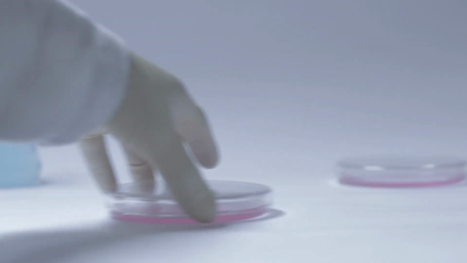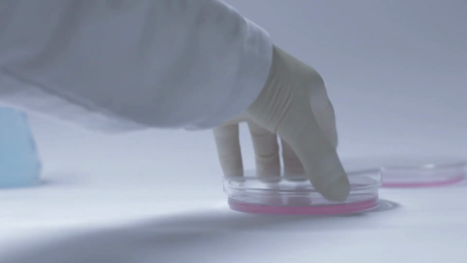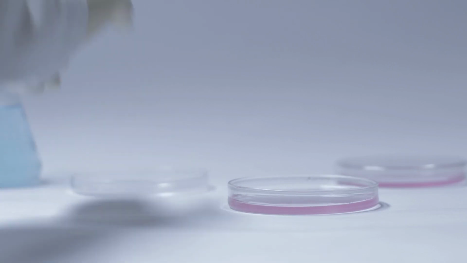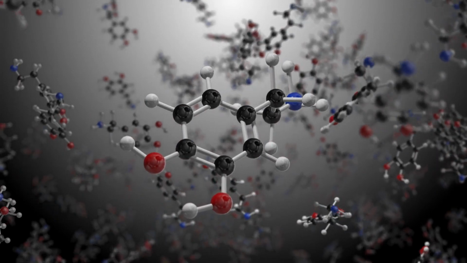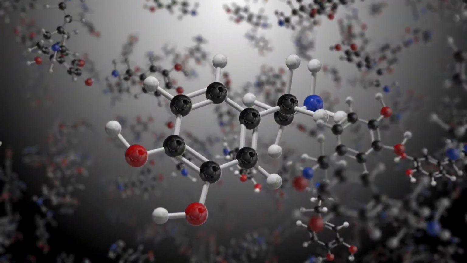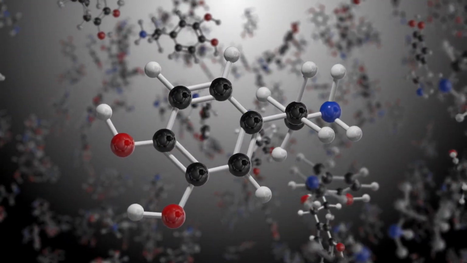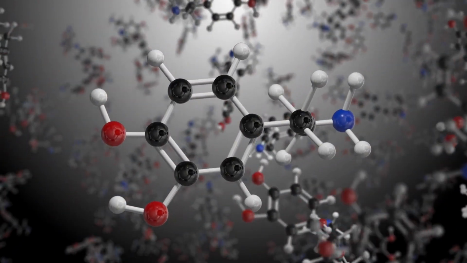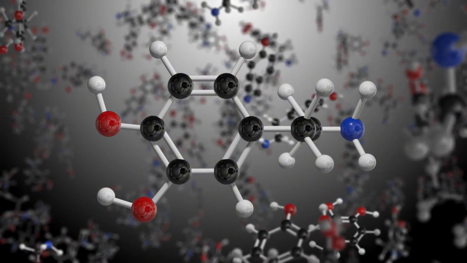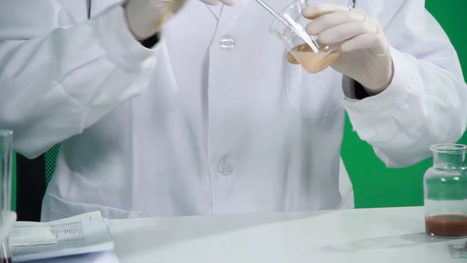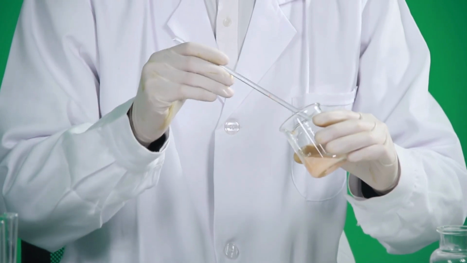But how do we get from these small, simple molecules to the big, complex structures we see in cells? That's where macromolecules come into play. These are larger molecules that are assembled from those smaller building blocks. Think of it like this. If the small organic molecules are individual Lego bricks, then macromolecules are those amazing structures you can create by putting those bricks together. So we're talking about things like DNA, proteins, that kind of thing.